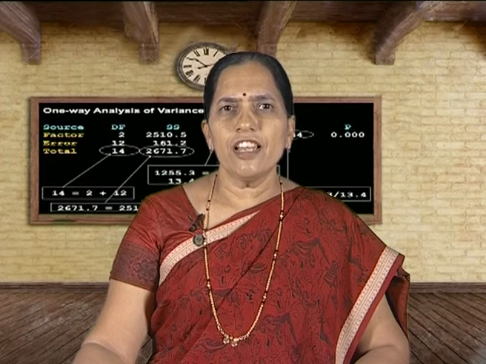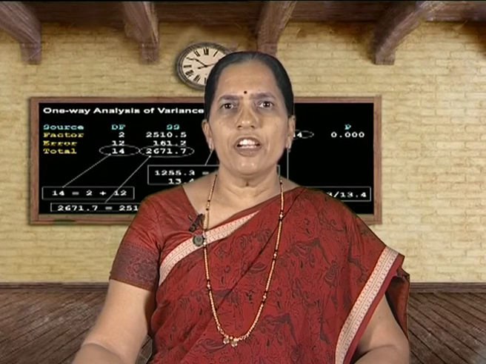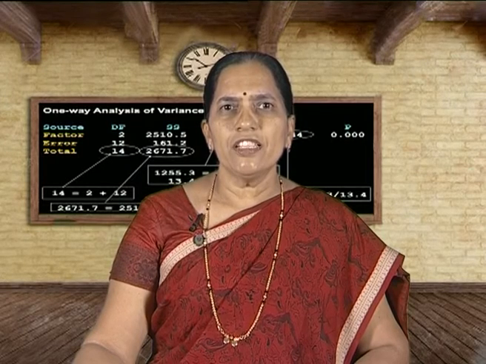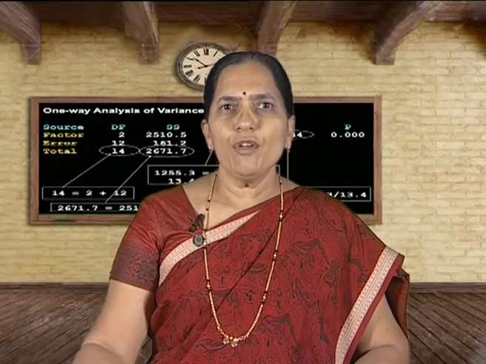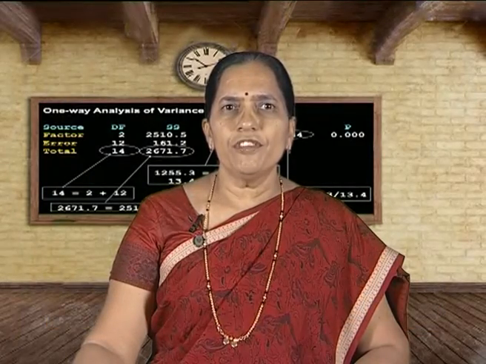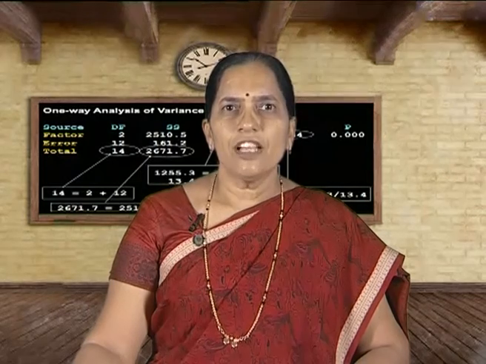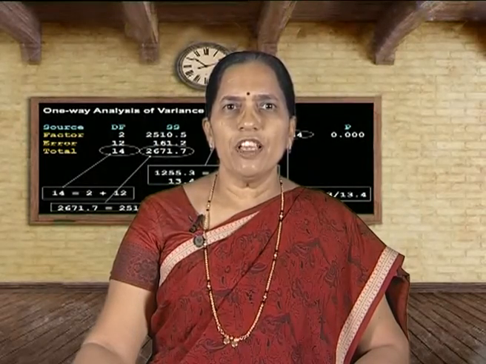How to analyze the data? Here we observe that there are 4 treatments A, B, C and D, and we have to compare these 4 treatments on the response variable, that means on weight gain. Only the treatments, the foodstuffs, are affecting the weight gain other than the general effect. Hence, we can assume a one way ANOVA model.